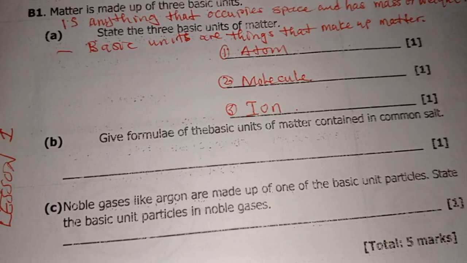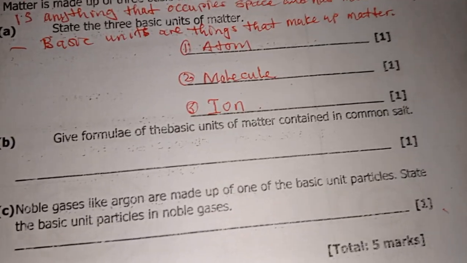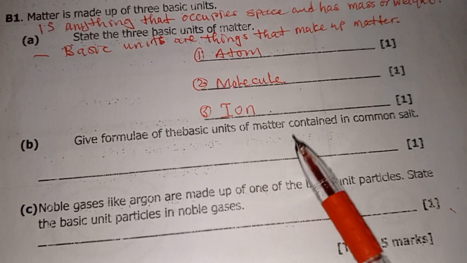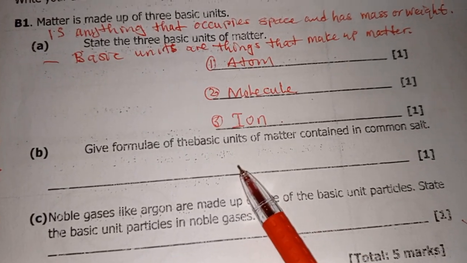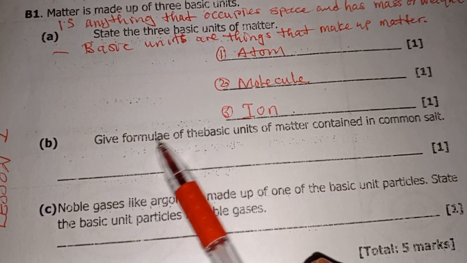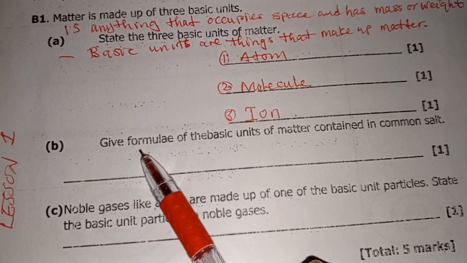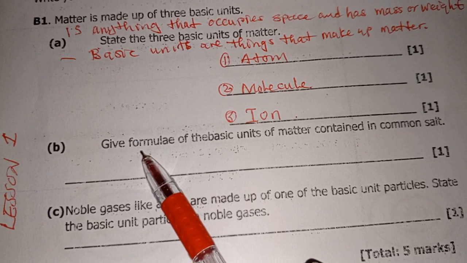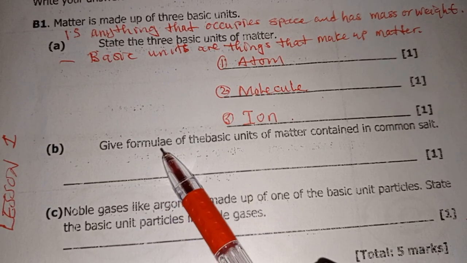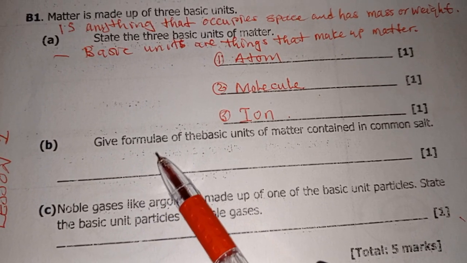So common salt, the moment you hear the word common salt in chemistry, just know that they are referring to what we call sodium chloride. Now here they want the formula.